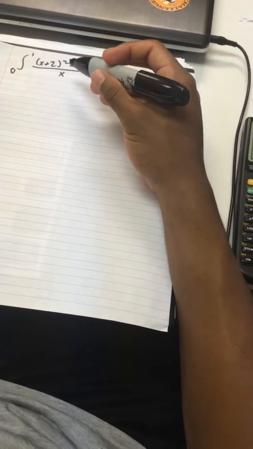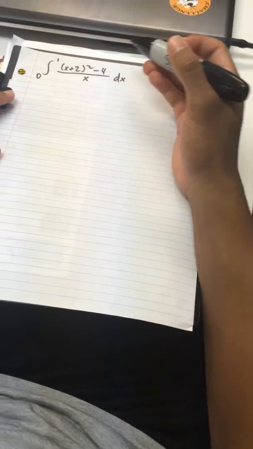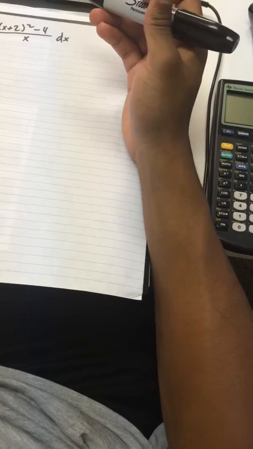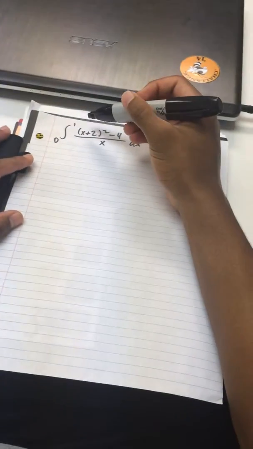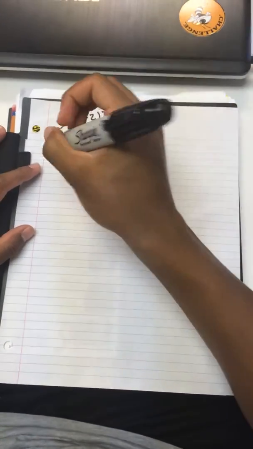Alright, so the first step when taking the definite integral is to try to simplify the function that you have in order to get into easier terms that maybe you can just take the integral by using the integral power rule. So the first step that we're going to take here is we're going to expand this (x + 2)² and see if that lets us cancel anything out.